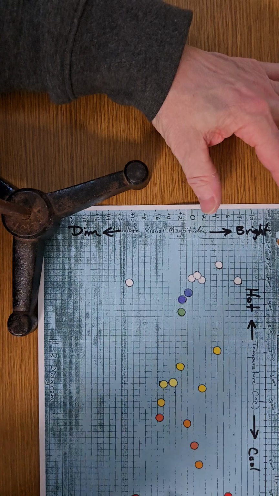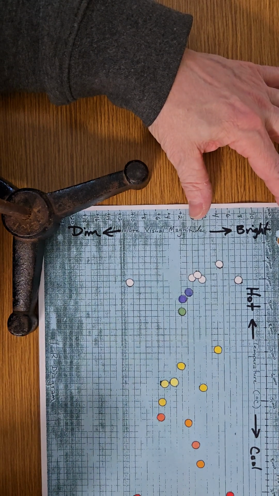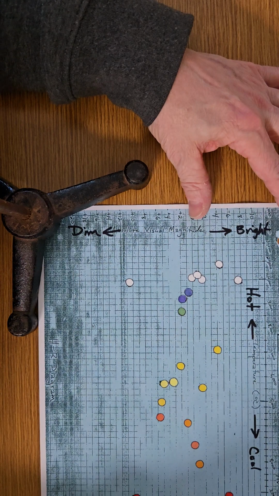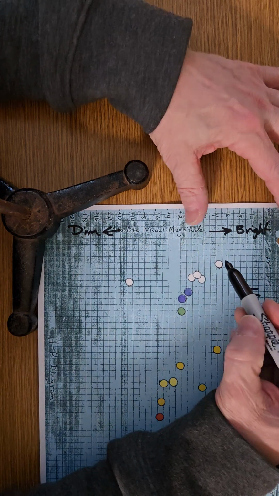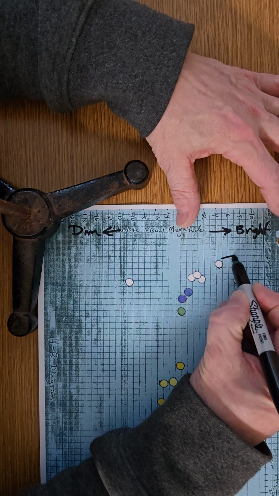Okay, the HR diagram was quote unquote discovered, released in 1911. That's before the Titanic, right before World War I. And here's the shape that results. This is not connect the dots. This is the bright star Spica.